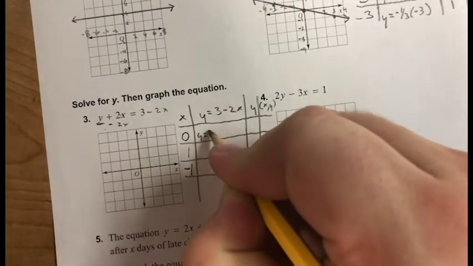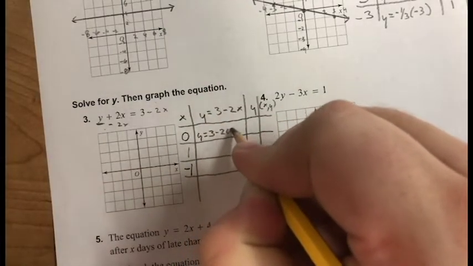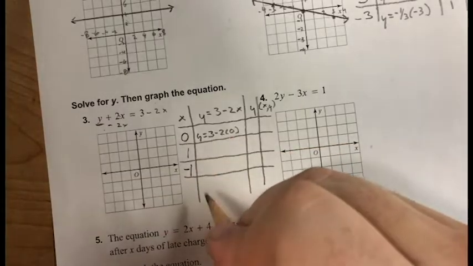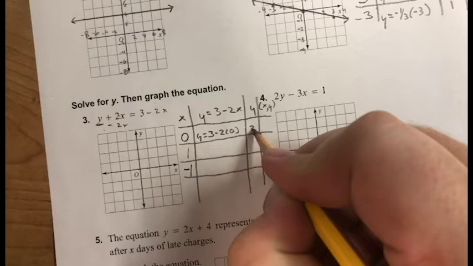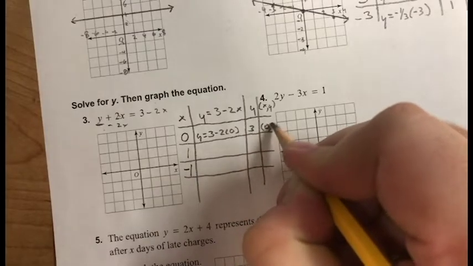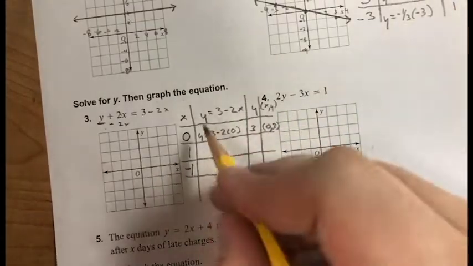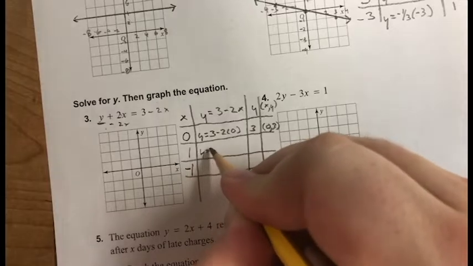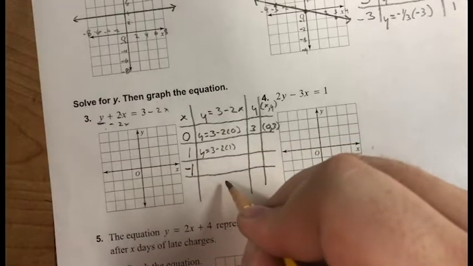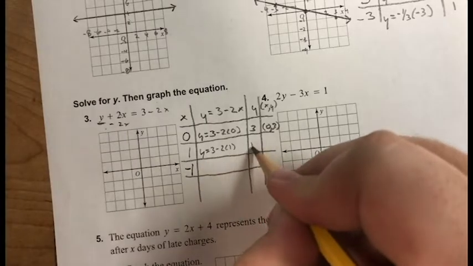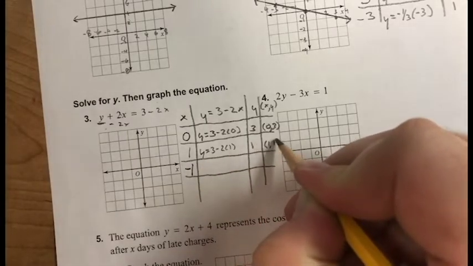Y is equal to 3 minus 2 times 0. Well, what's 2 times 0? It's 0. What's 3 minus 0? Well, that's going to be 3. So my first ordered pair is 0, 3. Okay? Then I'm going to do the same thing. Y is equal to 3 minus 2 times 1. Well, 2 times 1 is 2. 3 minus 2 gives me 1. So that gives me 1, 1.